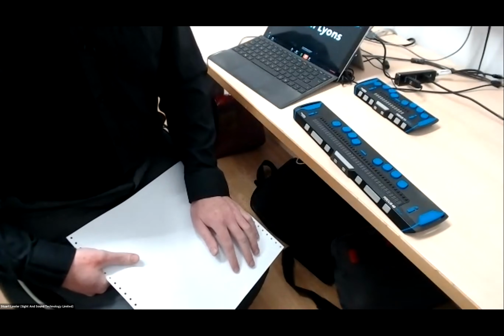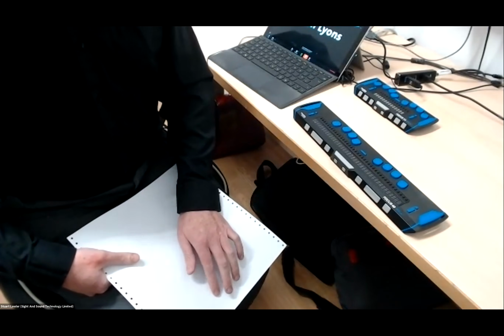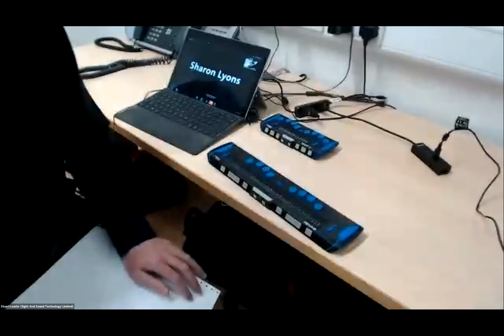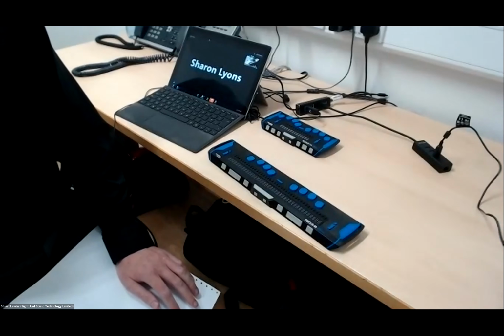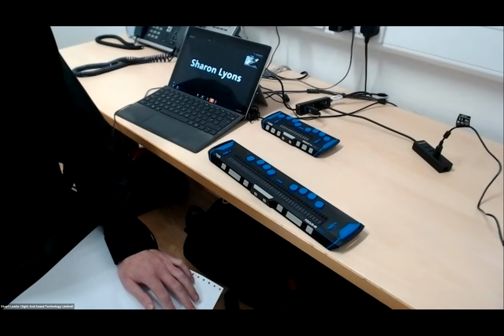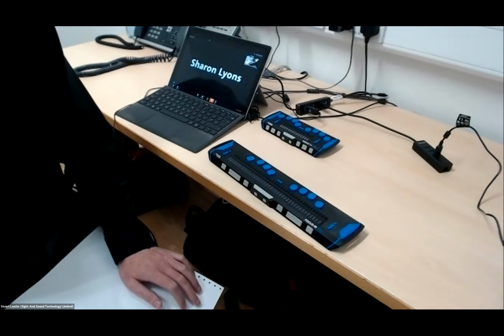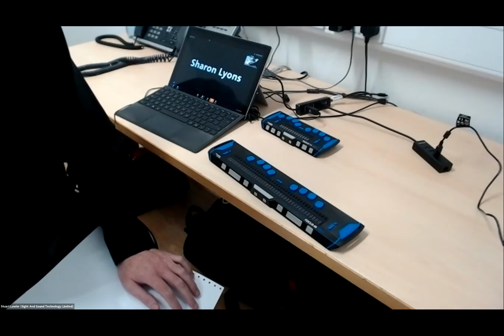But cursor routing is one of those things that I always explain to people on day one because it's such a useful function. When you're using Braille, I think efficiency is key, being able to access information quickly, and in the case of large documents, being able to navigate those documents quickly.